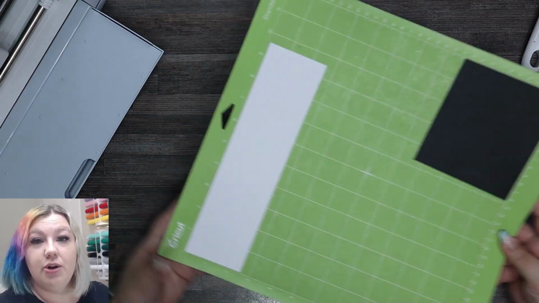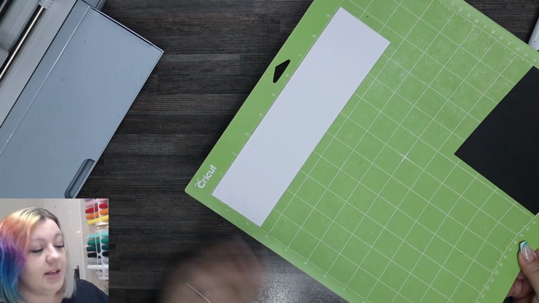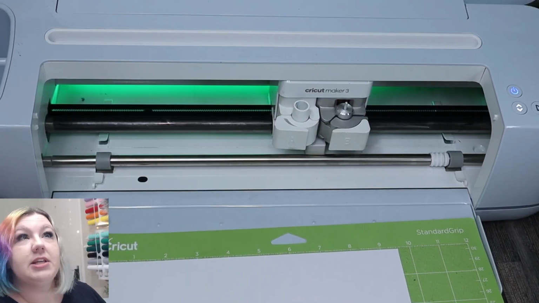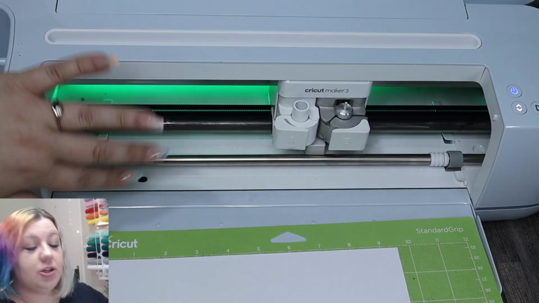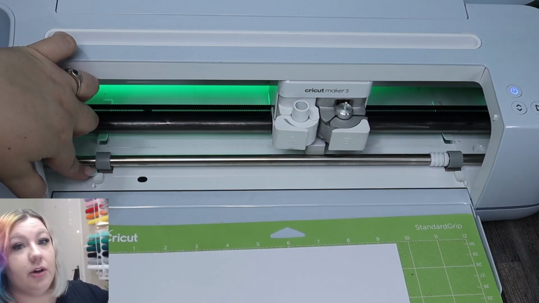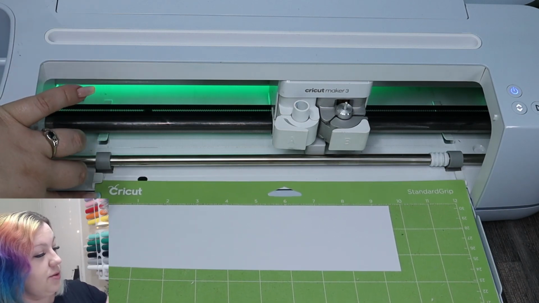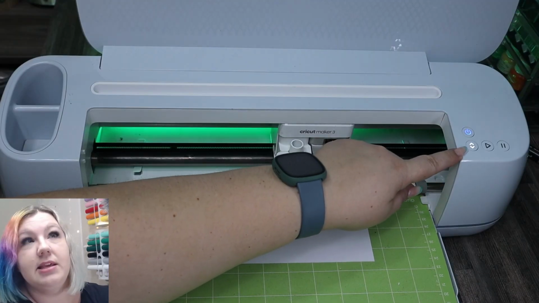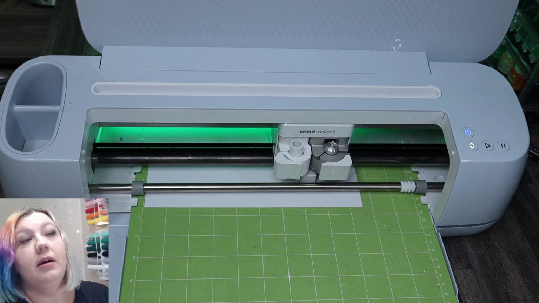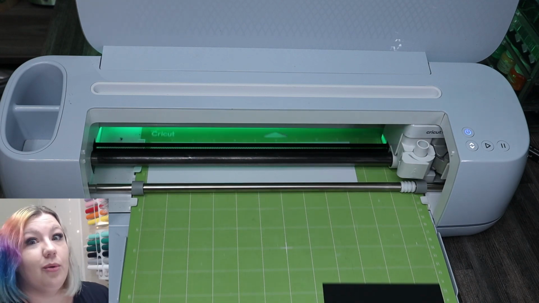So I'm going to load this into the machine with the white section at the top facing the inside of the machine. And I'm going to make sure that I'm fitting the mat in between these sections as well as underneath these little areas here on the side. The mat needs to go underneath both of those. And then I'm going to press the load button, which is flashing currently. And the machine will pull the mat in, and it'll pull it in right the way.